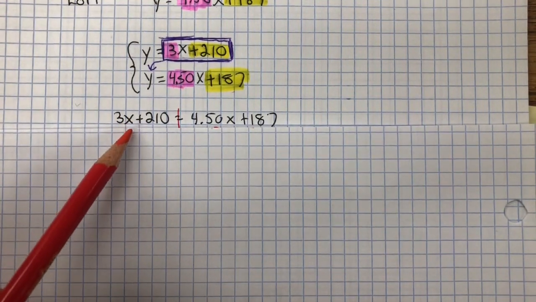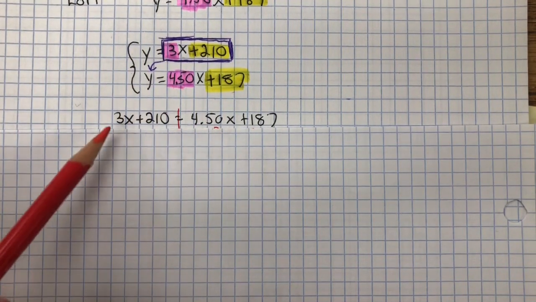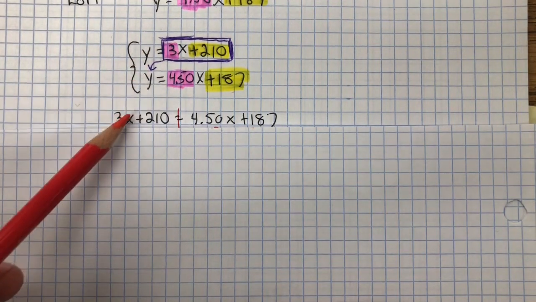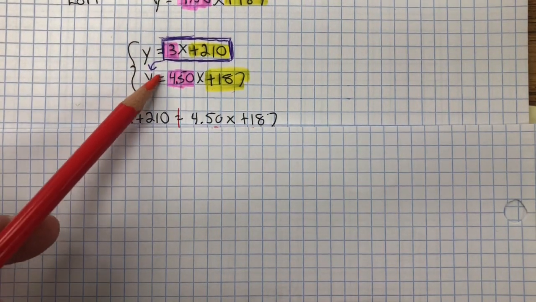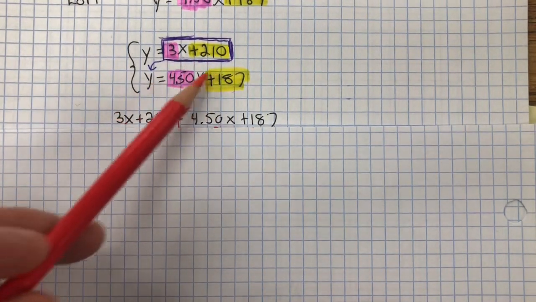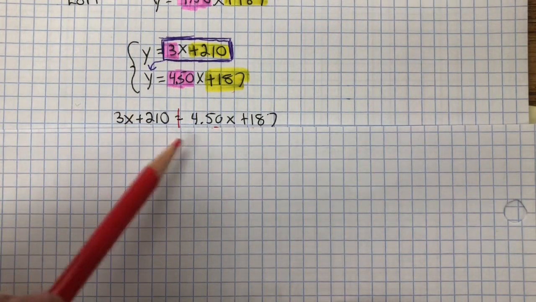Now we have Daniela's equals Lori's. So we took this part of the equation and plugged it in for y, and it's the left side of the equal sign, and here's the equal sign. And then this part is on the right side. Now we solve for x.